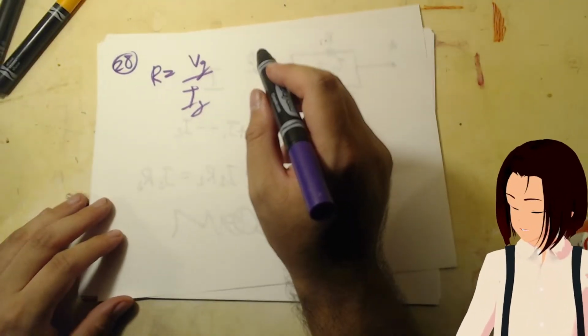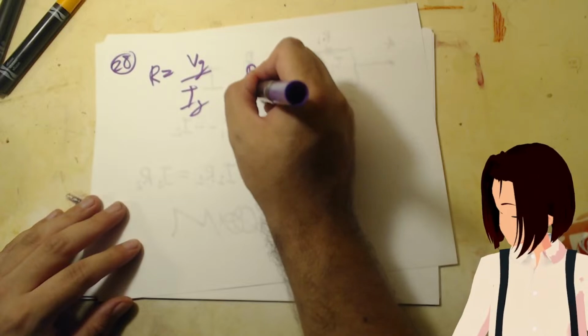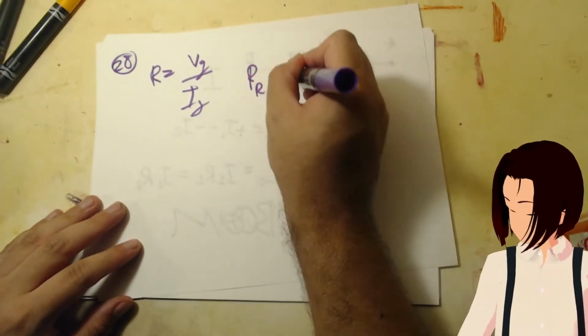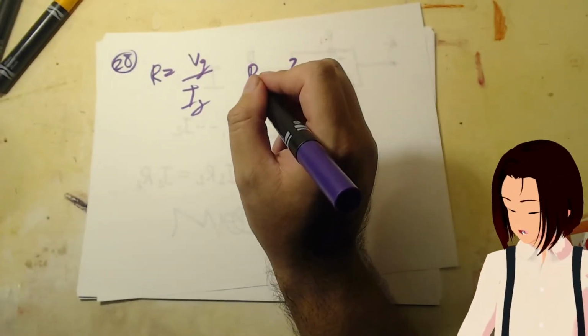So power. How do we find the power of R? This is it.